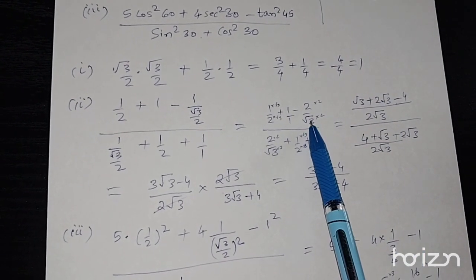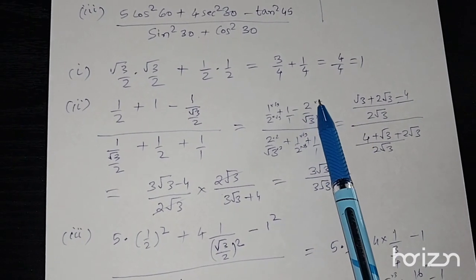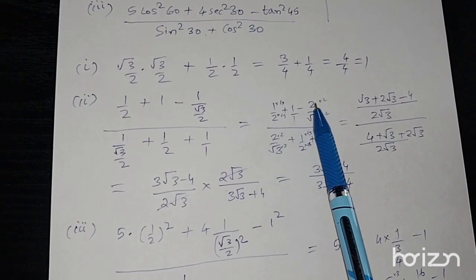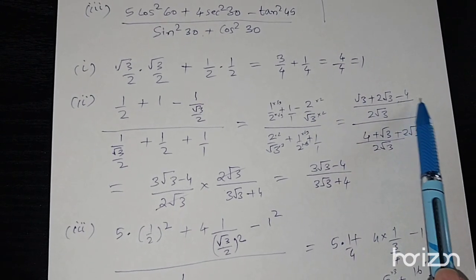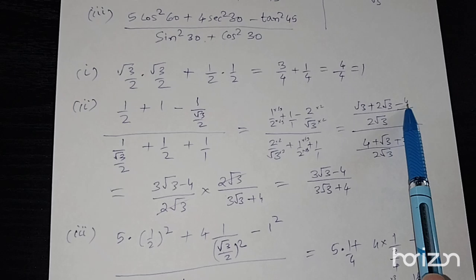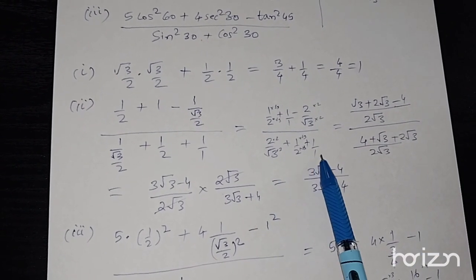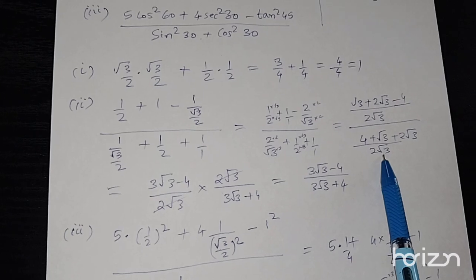To make root 3 as 2 root 3, you have to multiply it by 2, right? So numerator also you have to multiply it by 2. So 2 2s are 4. You got the 4 here. So LCM is 2 root 3 and the numerator looks like this. Okay. Similarly here also you have got root 3, you got 2, you got a 1. So LCM is 2 root 3.